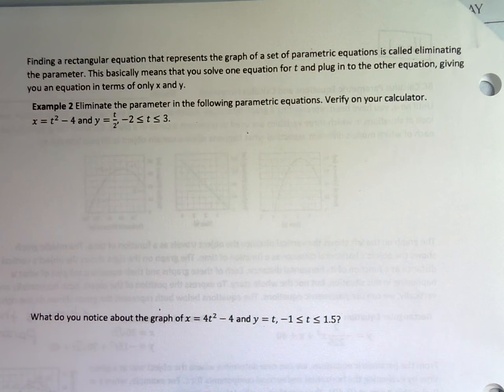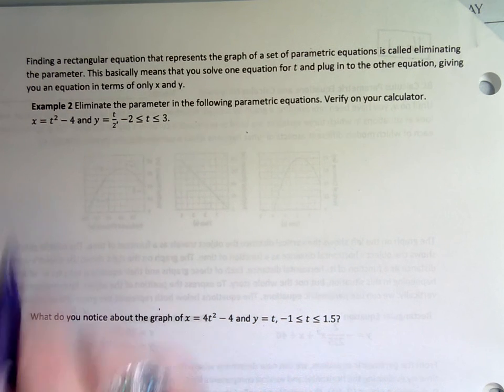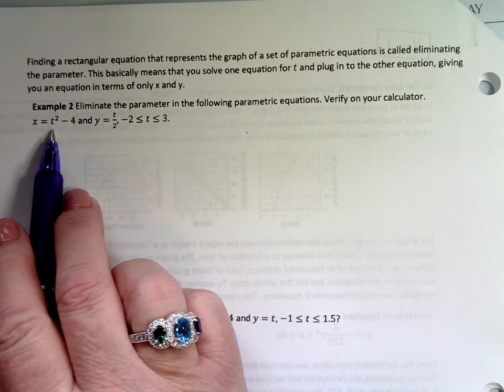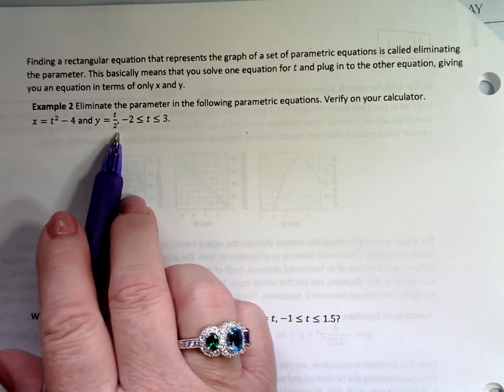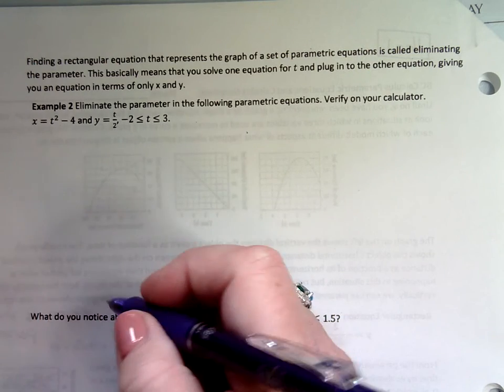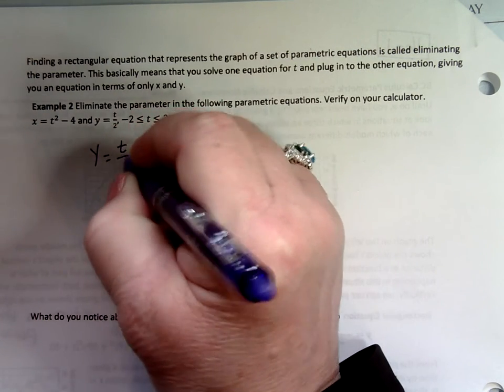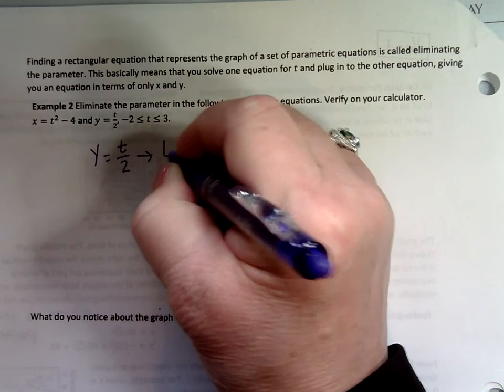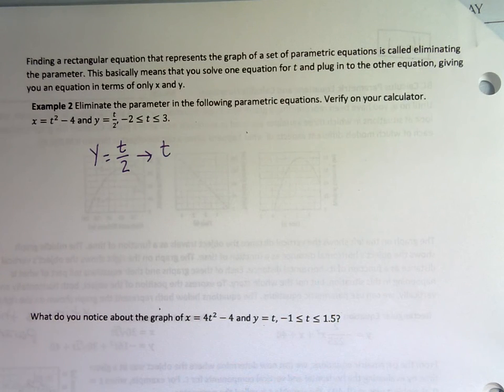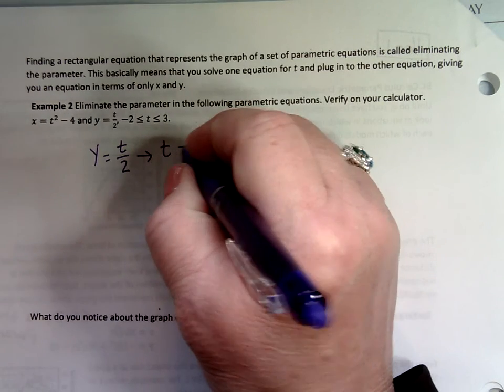It's relatively easy. So you have to choose. You're either picking this one to solve for t or this one to solve for t. Obviously, the y one is the easier one, so that's what I'm going to do. If I have y equals t over 2 and I want to solve that for t, what am I going to do with that 2 to get rid of it? You say you're going to multiply. So t equals 2y.